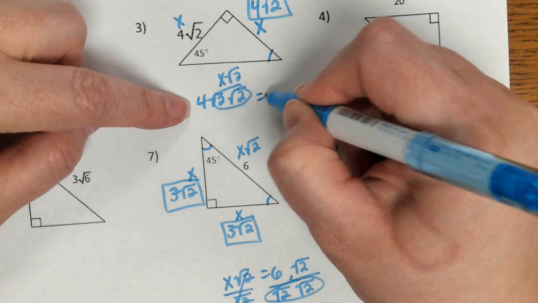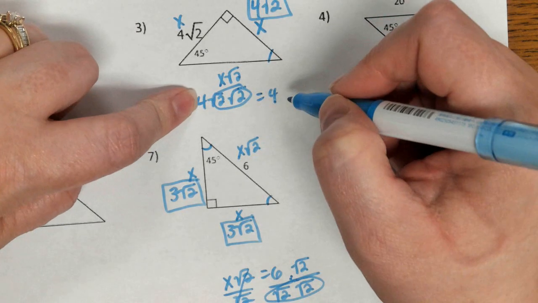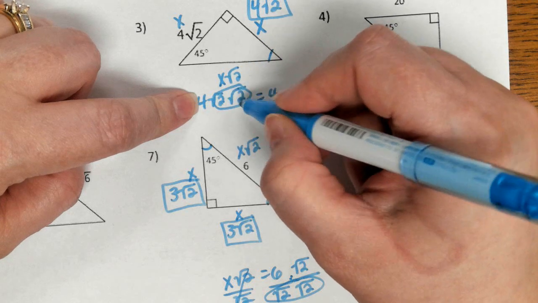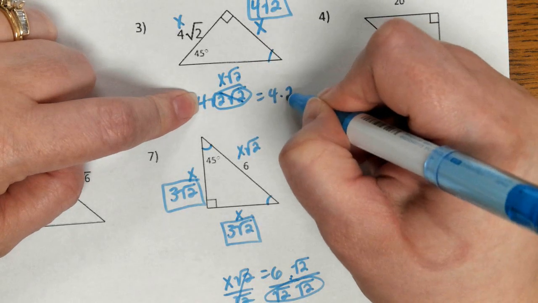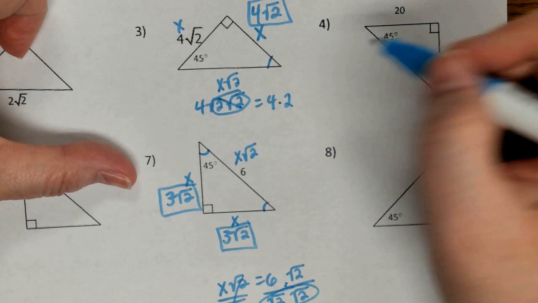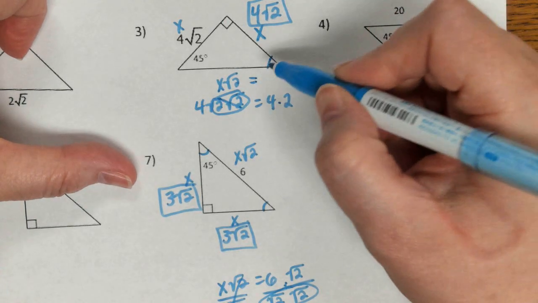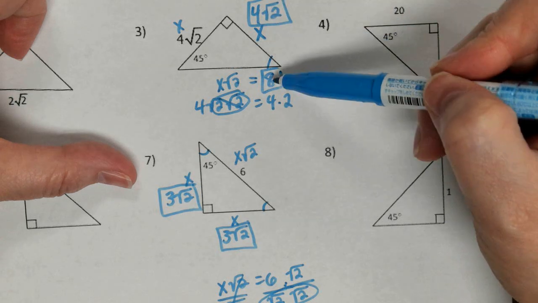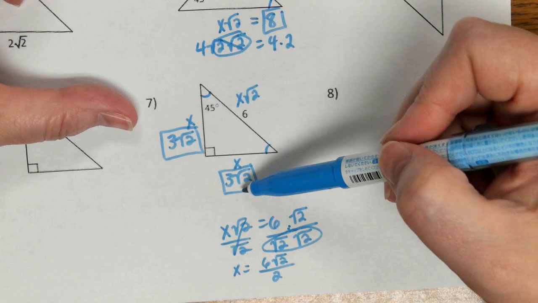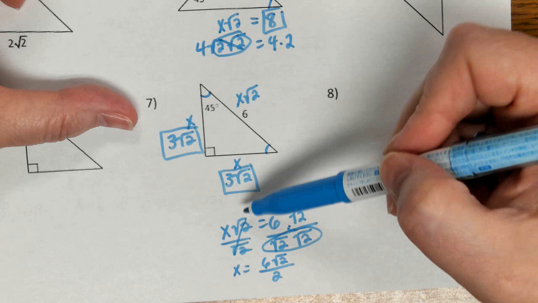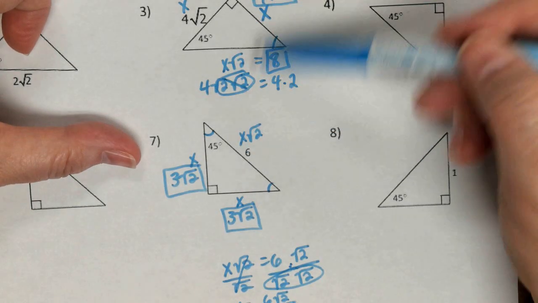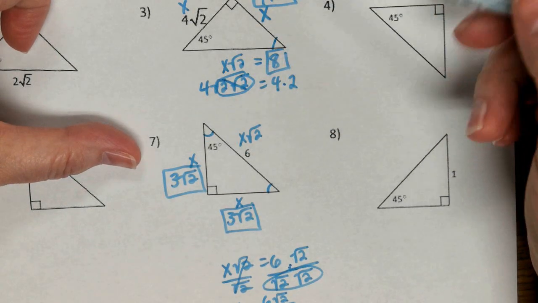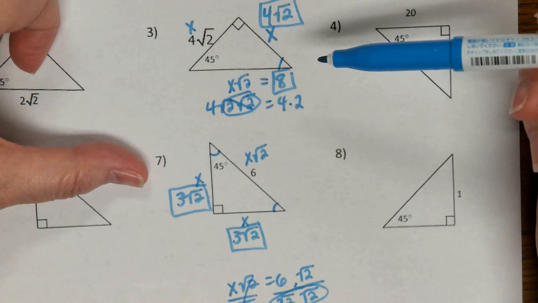Which means basically the 4 that's already out here doesn't change, but these 2 become 1 and come out. So what's 4 times 2? 8. So see how this one was a 4 square root of 2, this one's an 8. This one was a 3 square root of 2, this one's a 6. That half or double relationship, depending on which way you're going, is because they're backwards from the pattern.